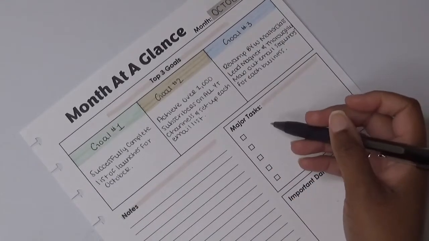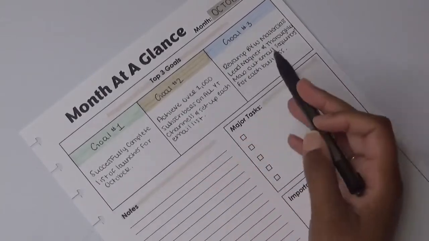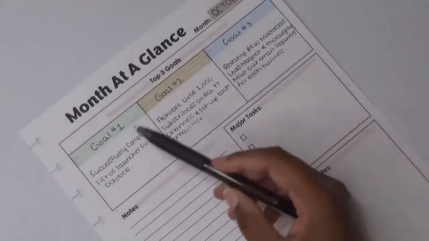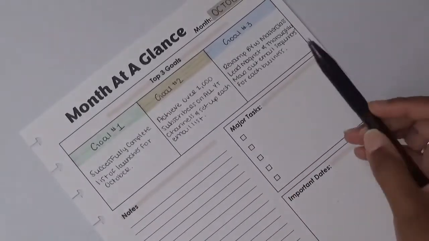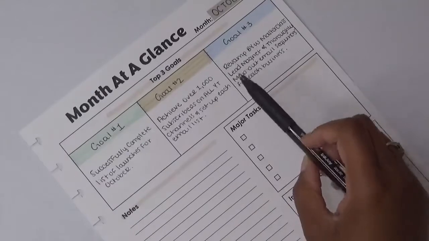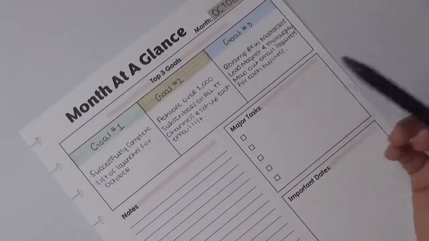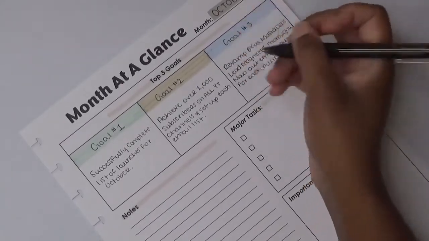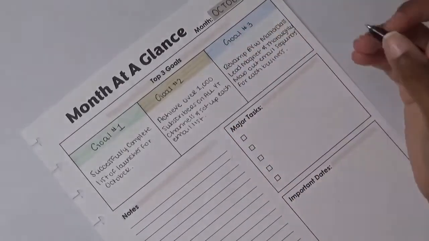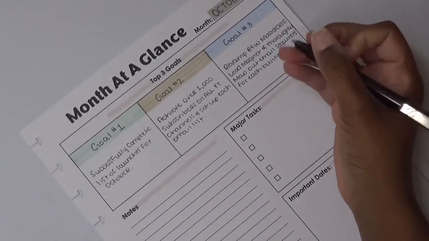Now with my major tasks for the month, I will sometimes put tasks that are associated to one or more of my goals, and sometimes I'll just put major tasks that don't quite fit into my top 3 goals, but that are also really important for me to complete for the month. So my first major task that I'm going to put on here is to commit to being focused on my work and ensuring that my business goals are a priority.